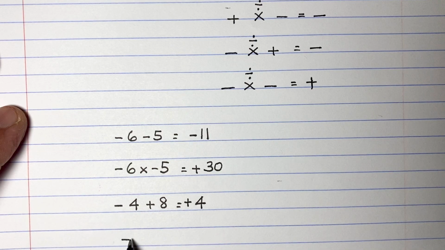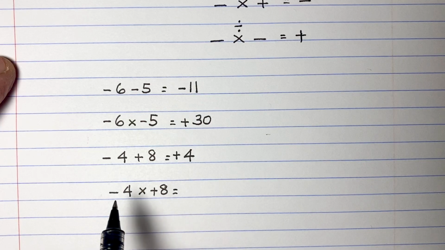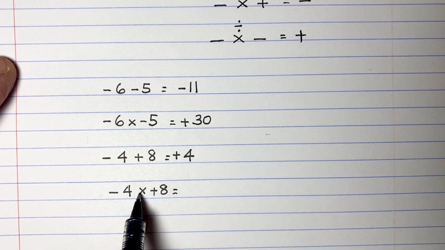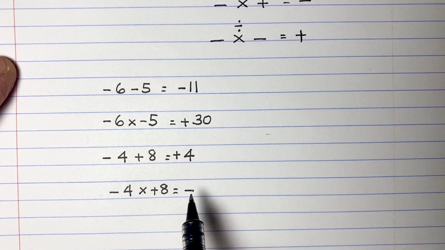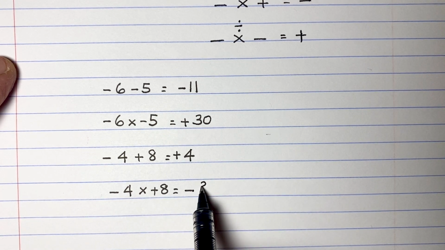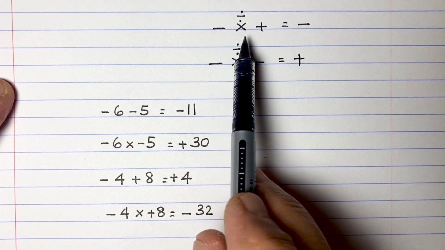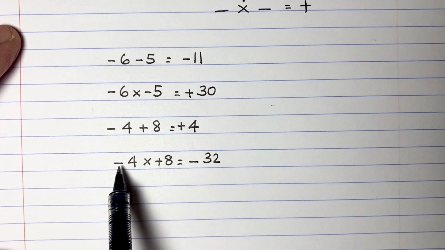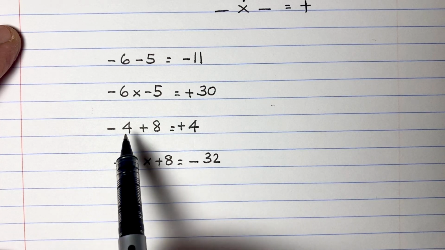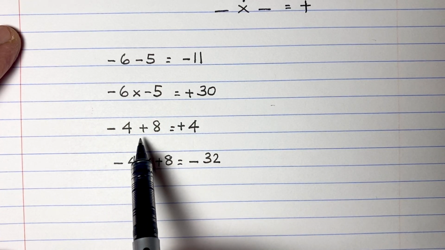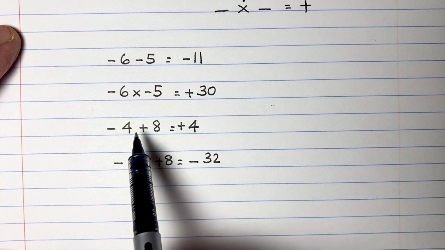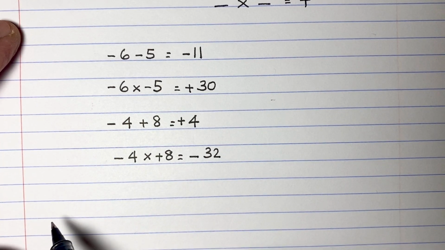However, if you multiply these, negative times positive is negative, and 4 times 8 is 32. Using the multiplication rule here, negative times positive is negative. Here -4 followed by +8 is not a multiplication rule. There's no multiplication between them.